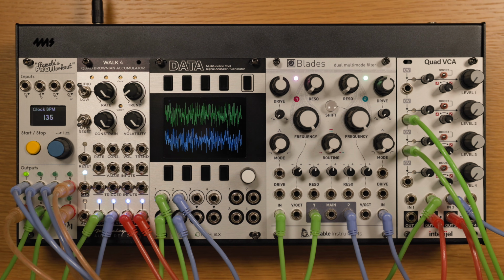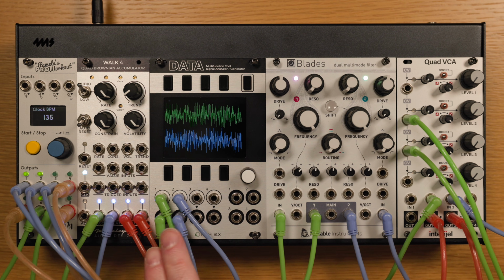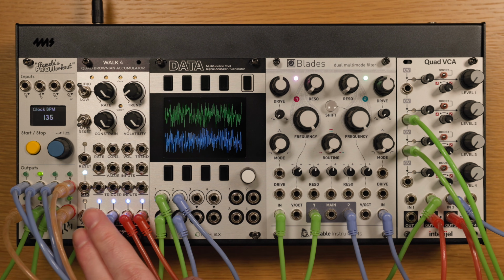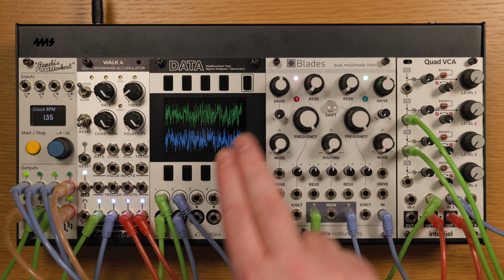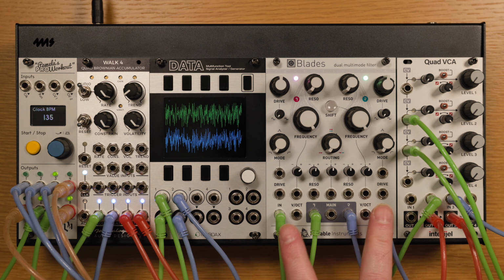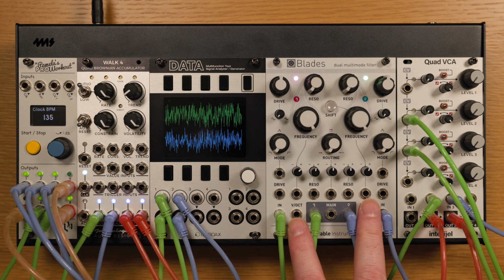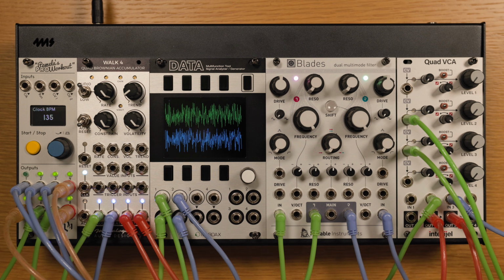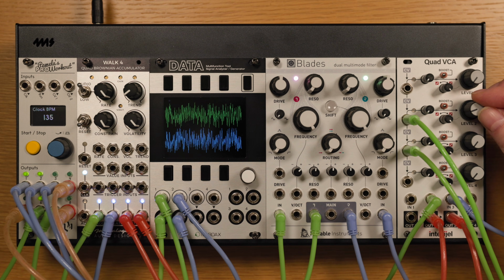And then we've got 2 channels that are going to be controlling an envelope that's coming into a VCA, and we've got the 2 noise sources from the first 2 accumulators of Walk4, which is what we're looking at, running through the 2 sides of Blades, which is a dual filter, and then into the VCA, which is going to be triggered by the envelopes. But let's just listen to the sound of the noise first before we start using it for percussion.